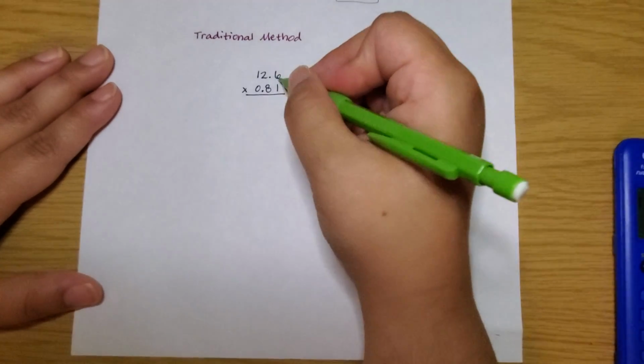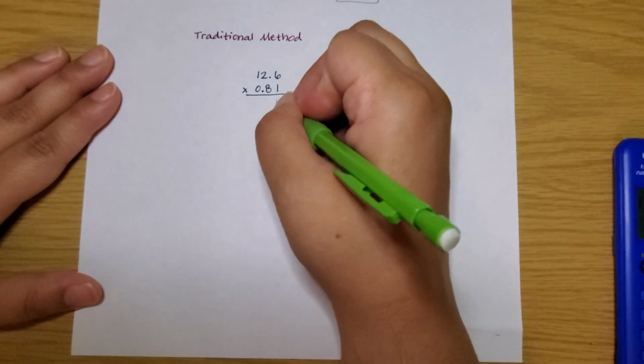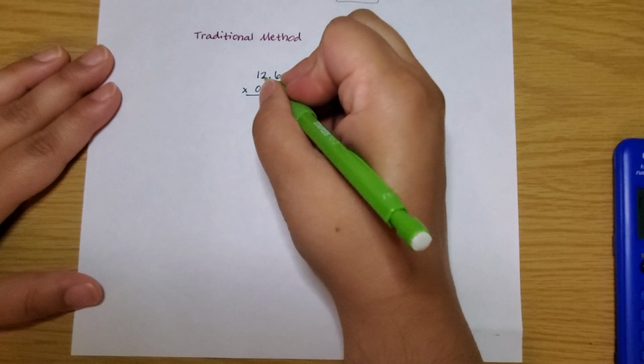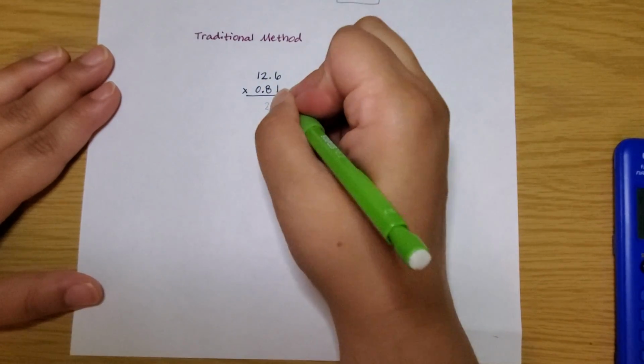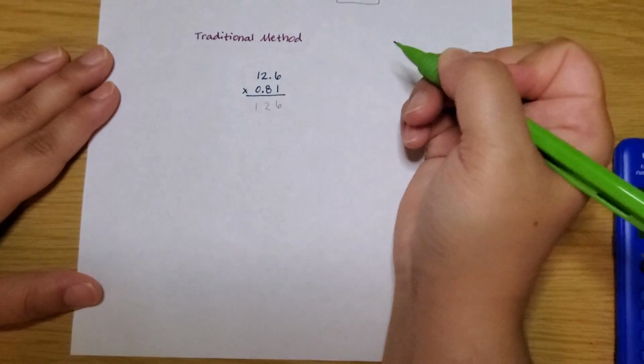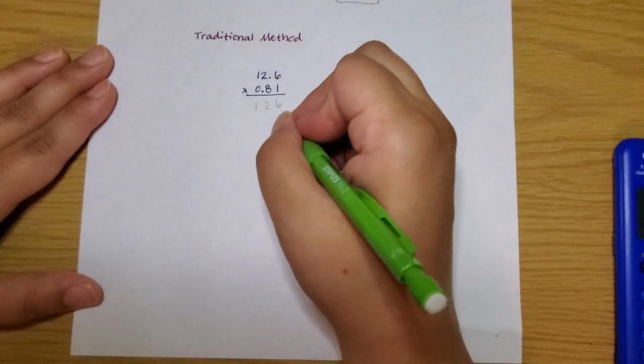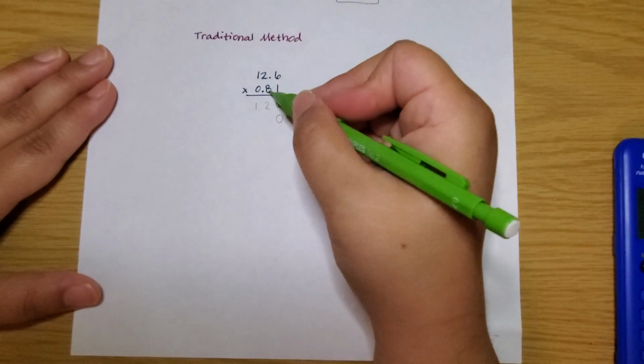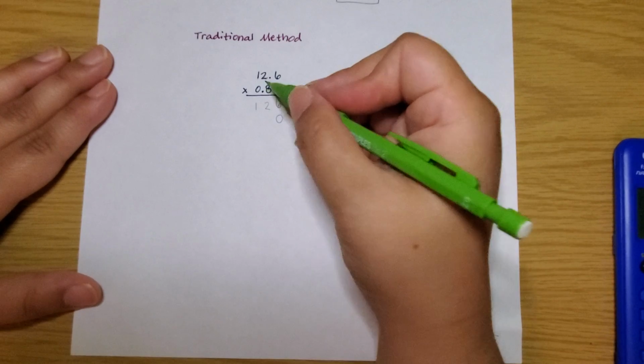So I'm gonna do 1 times 6 and get 6. 1 times 2 and get 2. 1 times 1 and get 1. Then I'm gonna have my placeholder 0 because I have to move over to the 8.